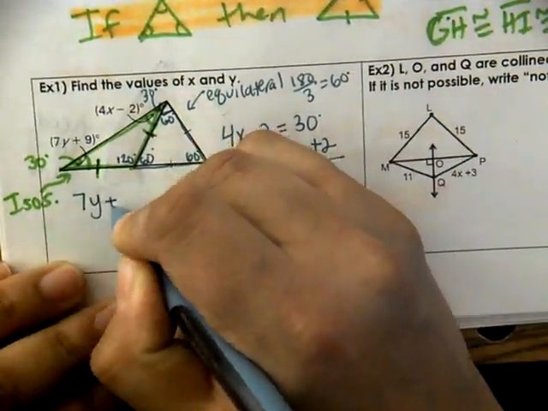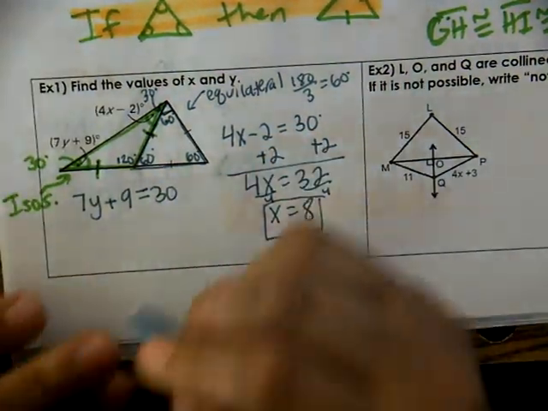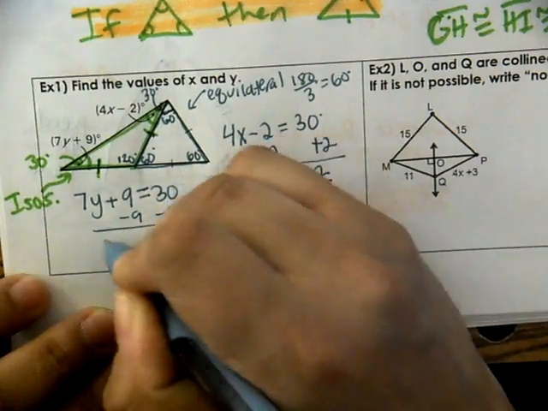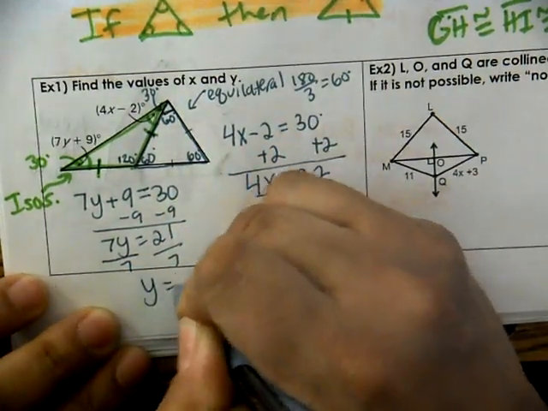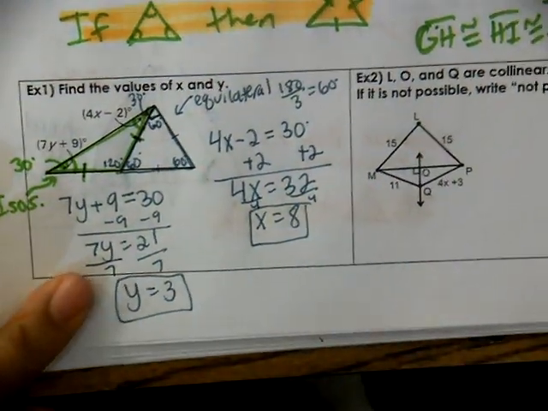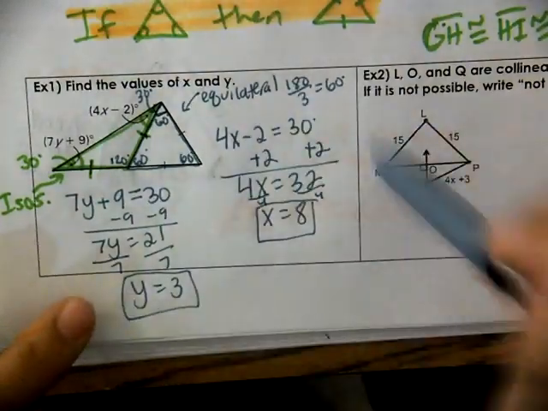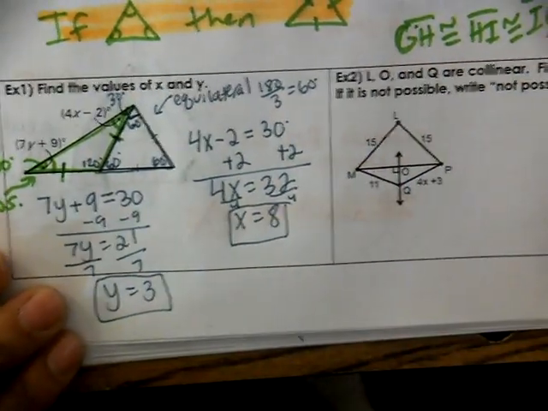So now I want to do 7y plus 9 equals 30 and solve for y. So this ends up being 7y equals 21, and dividing by 7 gets you y equals 3. Okay, so we found our x, we found our y. Some of the homework tonight is going to have you practicing things like this, and you'll definitely see something like this on the quiz as well.